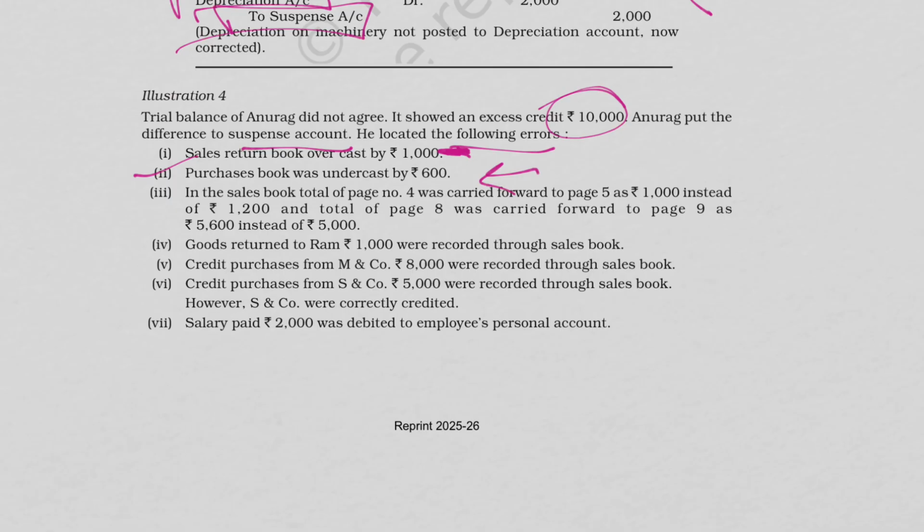Next we have in the sales book, total of page number 4 was carried forward to page number 5 as 1000 instead of 1200. So basically 200 has been undercast, and the total of page number 8 was carried forward to page number 9 as 5600 instead of 5000.